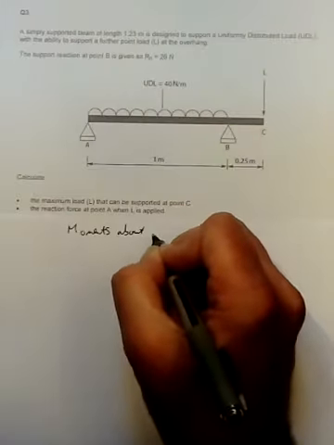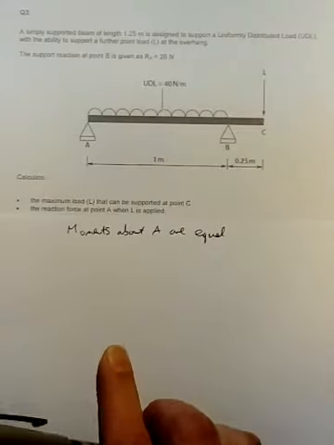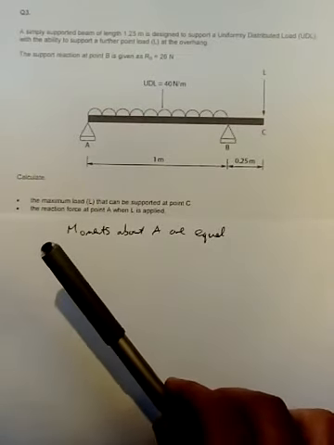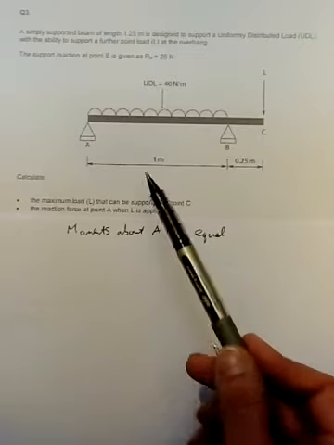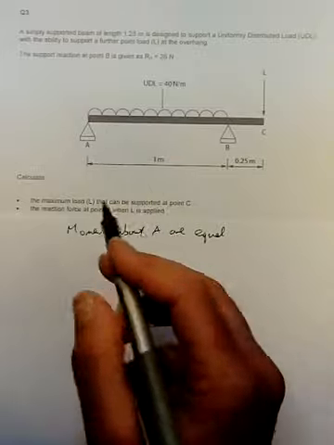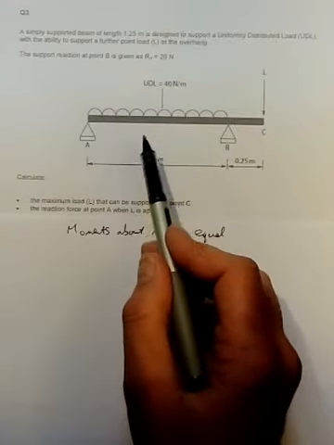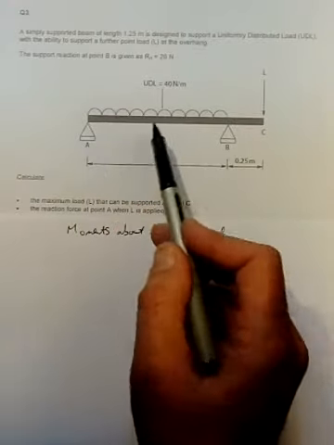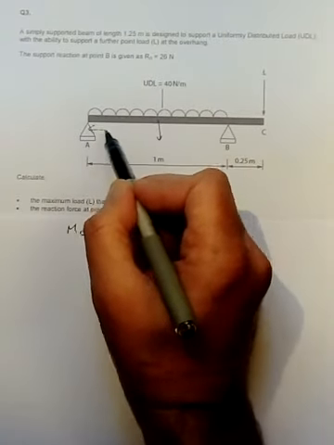So let's start off with a principle that moments about A are equal. In other words, clockwise moments are going to equal the anti-clockwise moments. That's important because the beam is in equilibrium. It's not turning one way or the other. This simple support here wouldn't be able to support a moment anyway. So let's work out what the moments are. We've got the weight at a distance. Well, we need to work out what that distance is, and it's halfway through the uniformly distributed load, half a meter.